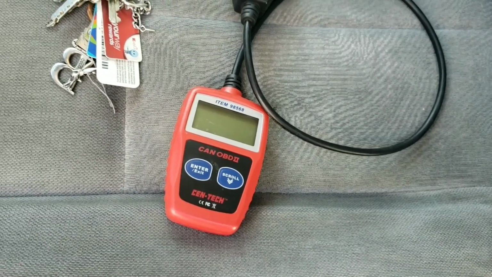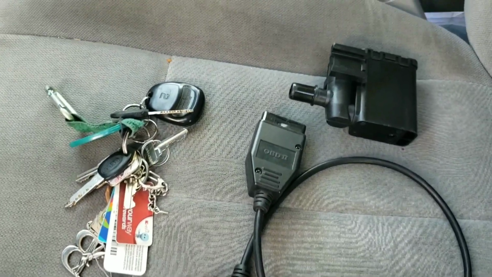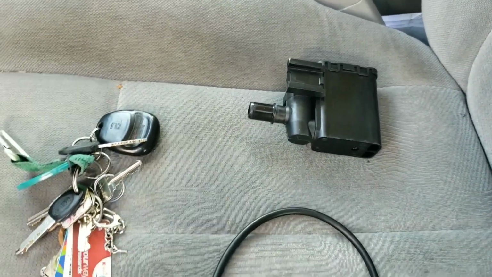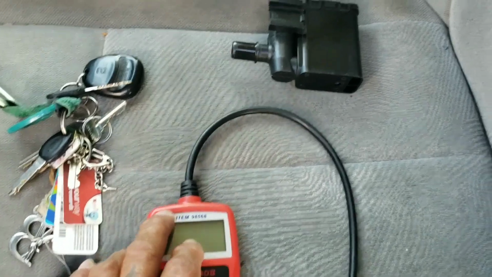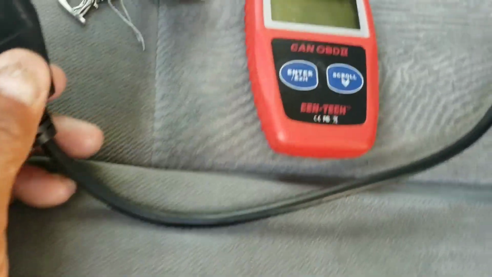Alright, I'm gonna make another video on this 2005 Chevy Trailblazer. We got the check engine light coming on, and I want to see what it is. Well, I've checked it before and I already got the part that I'm gonna be using. I just wanted to show you what I was doing.